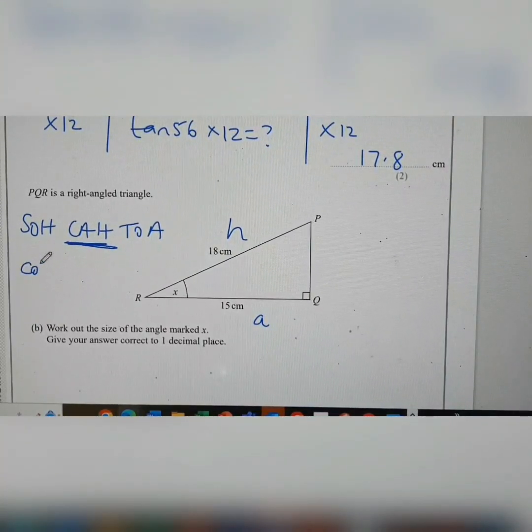So cos of the angle equals adjacent side, which is 15, divided by 18, the hypotenuse side. So whenever you want the missing angle, you want the inverse function for cos. So inverse cos 15 divided by 18 will give you the missing angle.